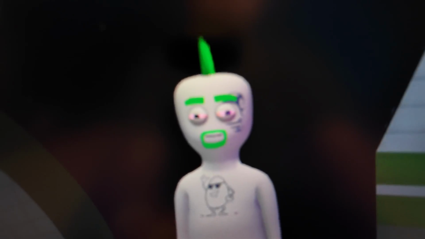Do you like my character? It's pretty dope, right? Look at him. Green mohawk, green eyebrows, green goatee, an Eggman on his chest, and a face tat. Yeah, I'll be streaming tonight, that's for sure.